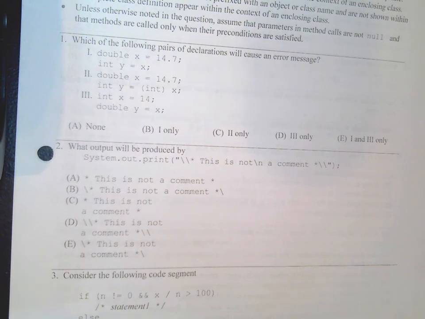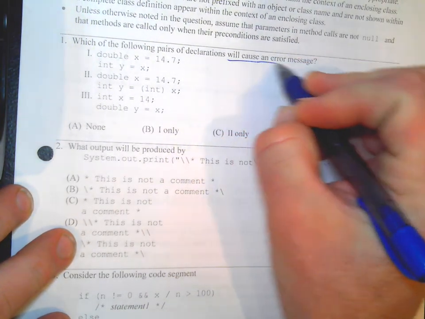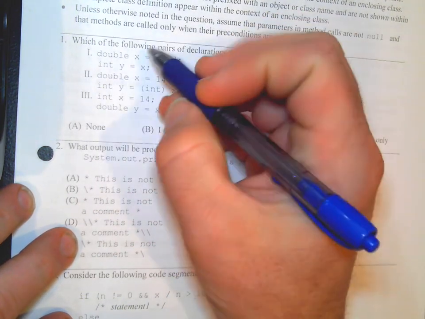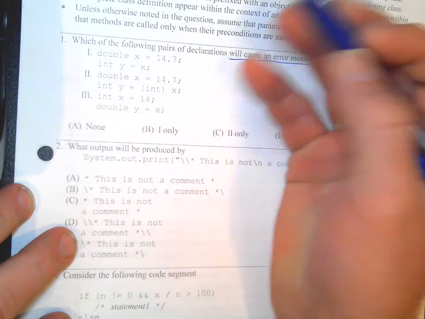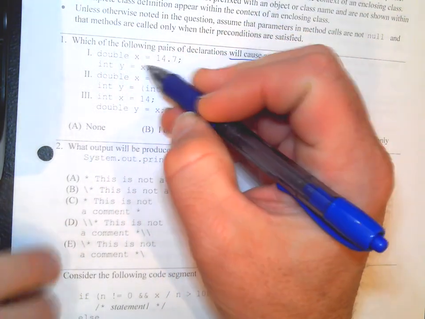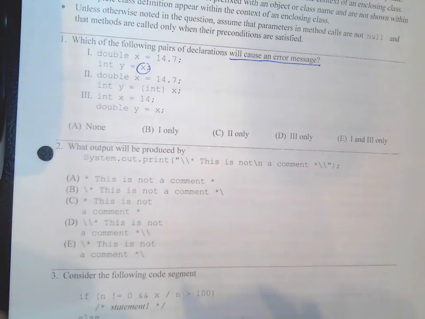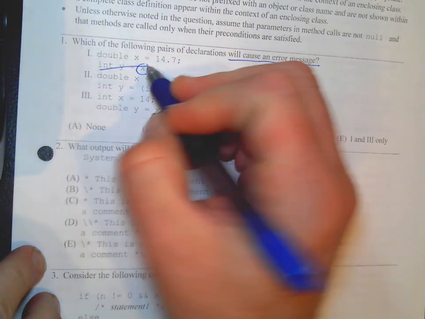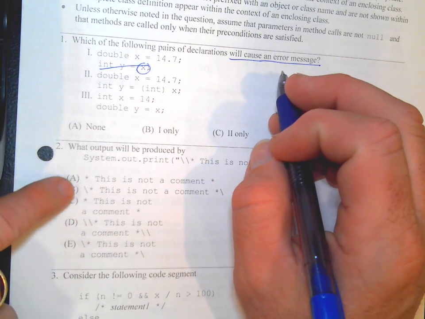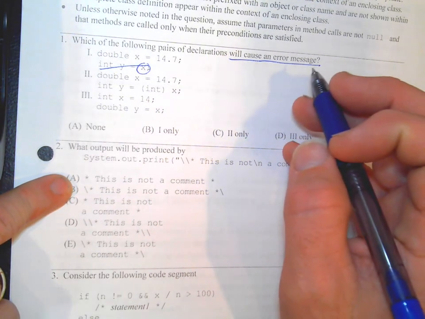Okay, so which of the following pairs of declarations will cause an error message? Okay, so you have a double and you put a double in it. No problem there, right? You create an int and you try and put a double into it. So that would be a problem. You get an error, something like a lossy conversion error. Like you're going to lose accuracy.